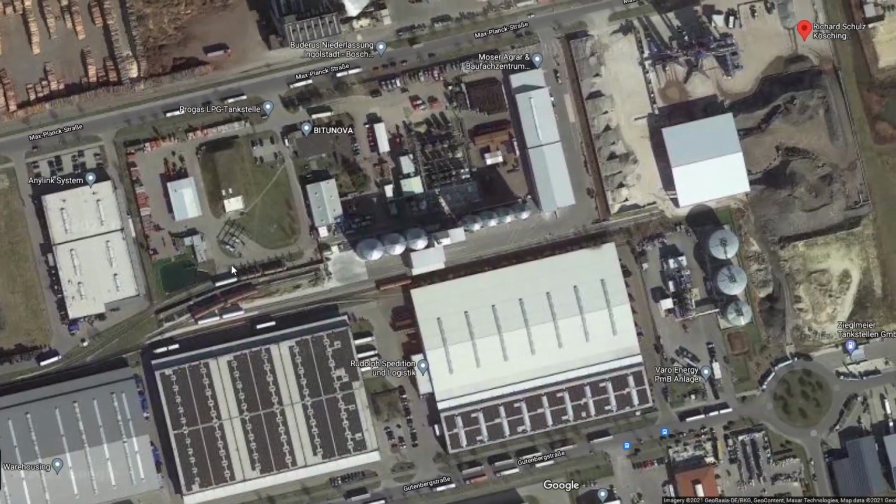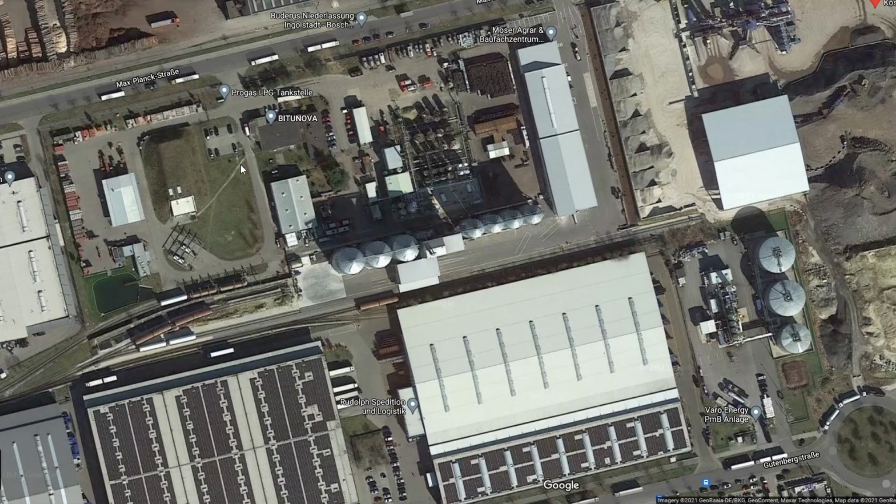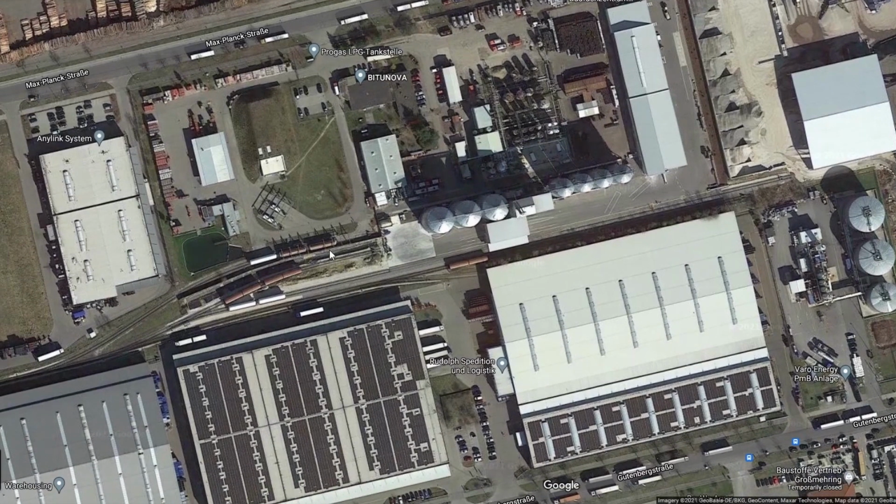And then here we have more trackage. Yes, this Bitunova I think is a propane or gas dealer. This will be interesting to add because then you got some tank cars on your layout. That is an interesting industry. Note there are several tracks, but I'm not really gonna give a spoiler alert.